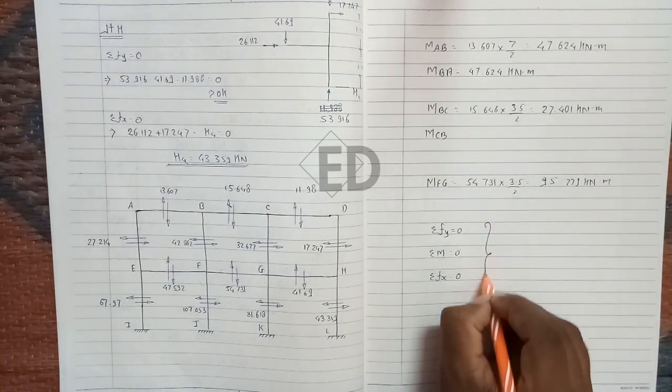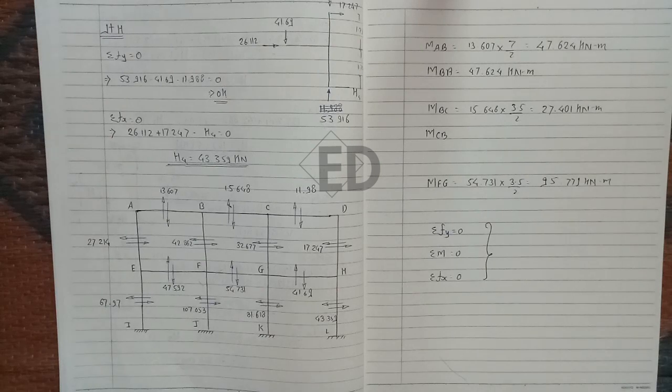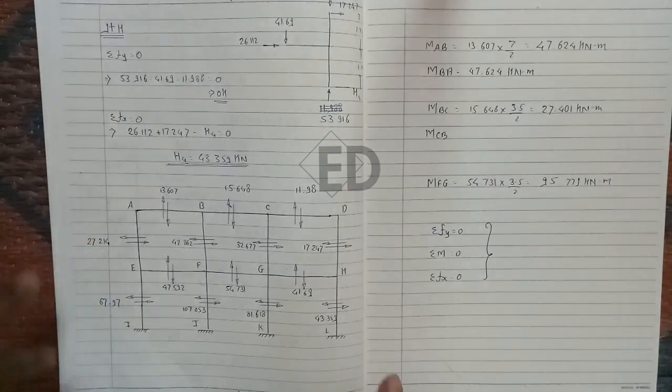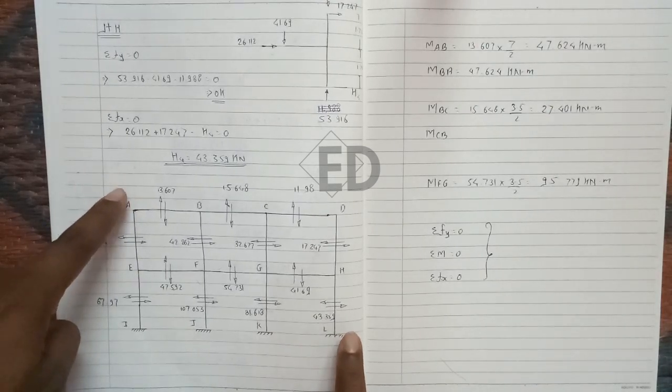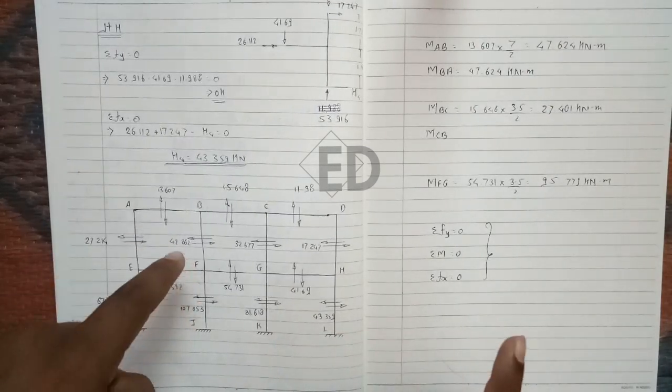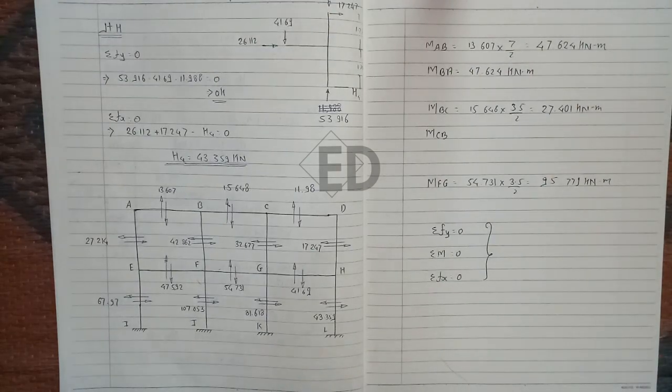By just doing these 3 operations on each joint, we are able to calculate all the shear forces in the beam and column. And after calculating all the shear forces, just draw this diagram, and from this diagram we are able to calculate the moments. So thank you.